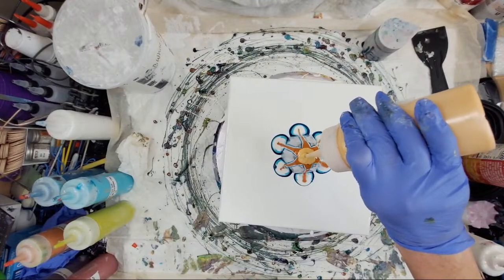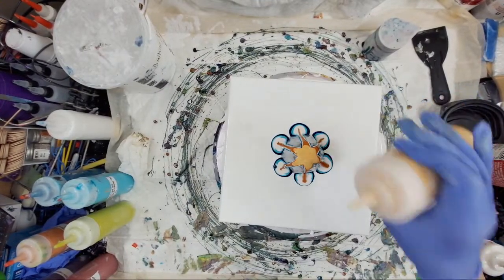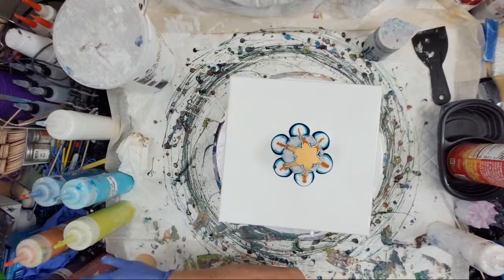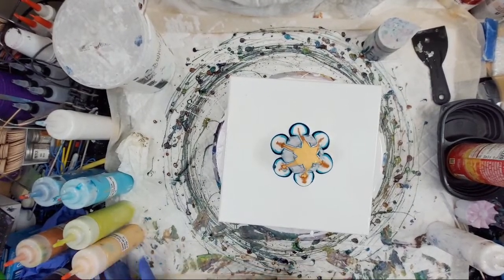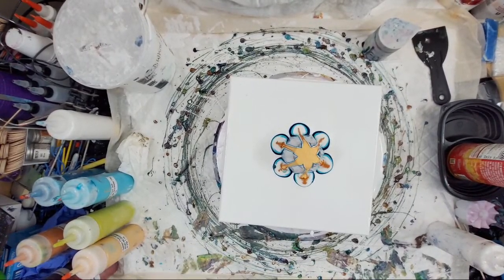Okay, this is the bright gold. And I don't have my window open because it's been raining. I should turn this fan around, I guess. Let me see if I can reach it.